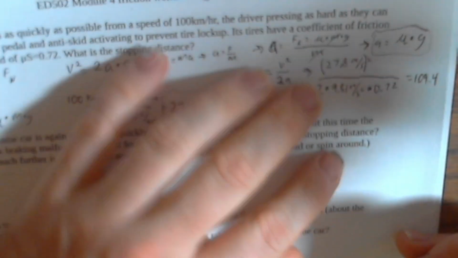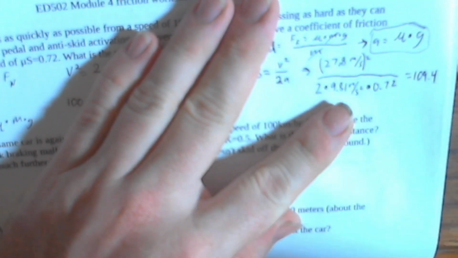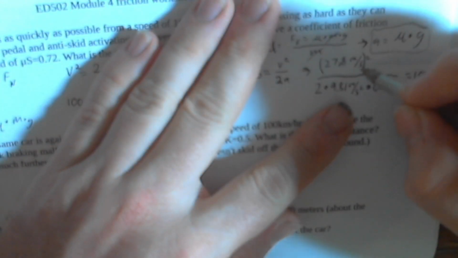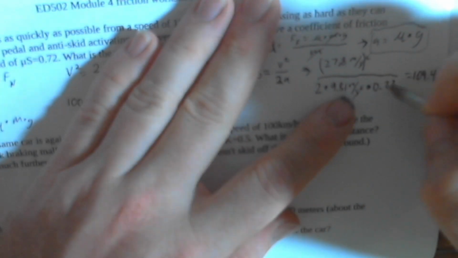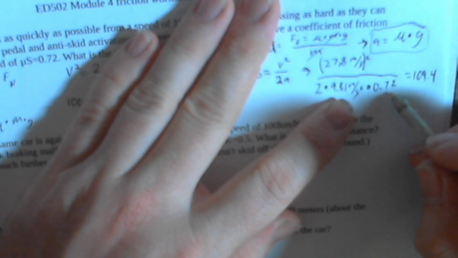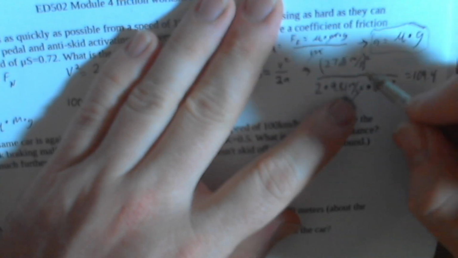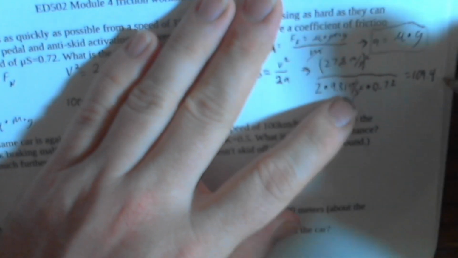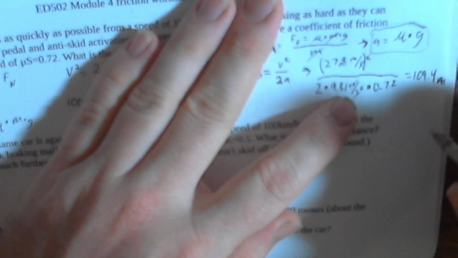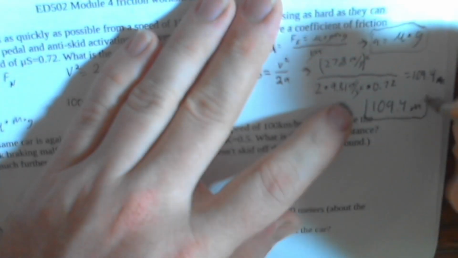So we have 109.4, and let's see what our units should be. Because we're looking at distance, we should be getting a distance in meters. We have the seconds squared here, and remember that the squared distributes into both of these. So we have a second squared on the bottom, a second squared on the top. Mu is a unitless ratio. 2 is a unitless coefficient. This meters gets squared, this meters is not squared, so one cancels with one, and we're left with meters. So our dimensional analysis checks out. 109.4 meters is our stopping distance.